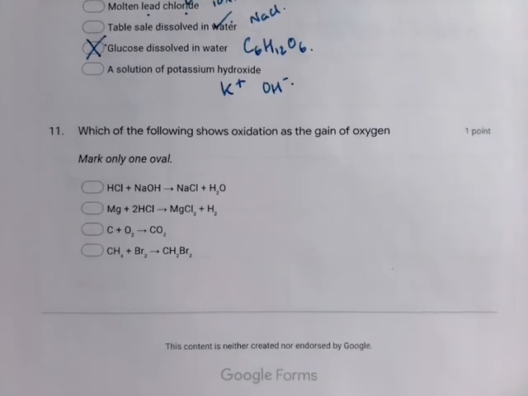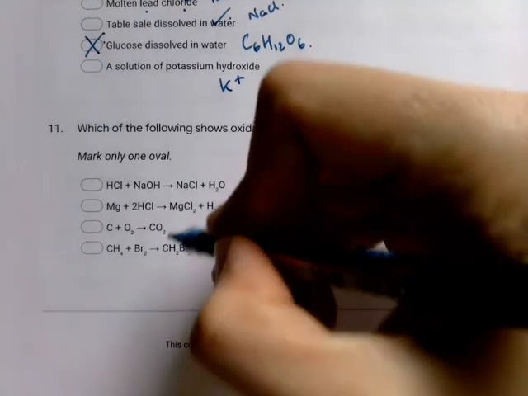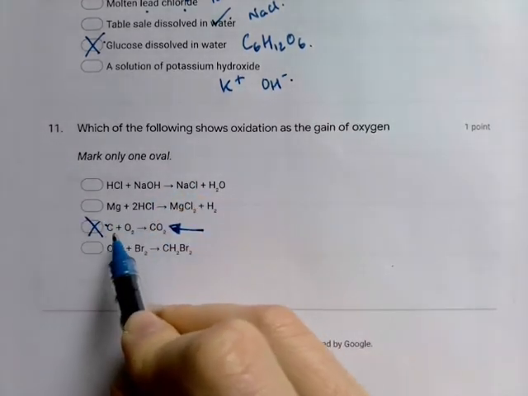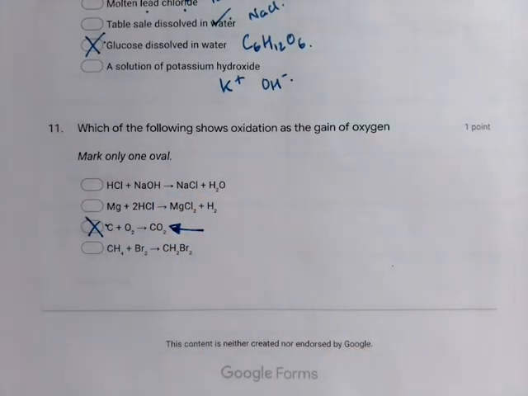Which of the following shows oxidation is the gain of oxygen? Hopefully you can just spot that immediately there. Carbon plus oxygen gives you carbon dioxide. All right. Well done.